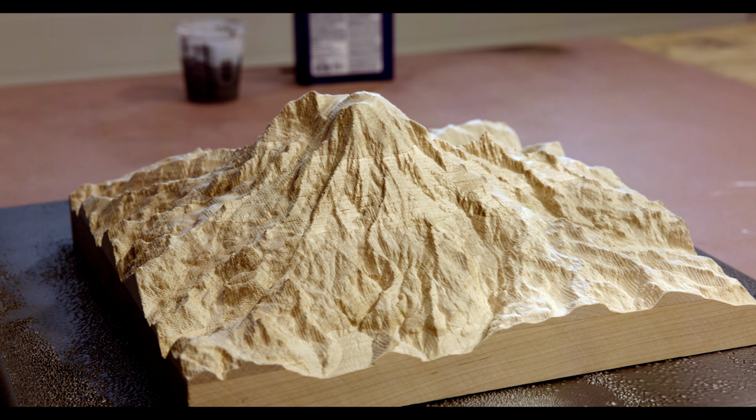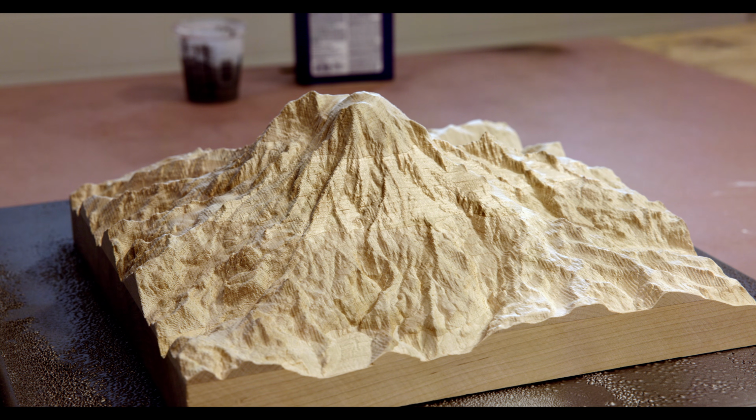All right, so I am ready to add some color to this. I've mixed up a custom stain color that I'm going to use on it, and hopefully it looks pretty cool.